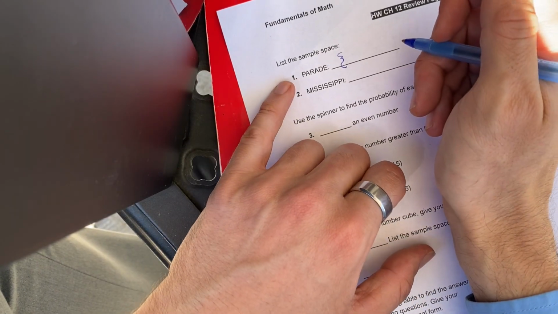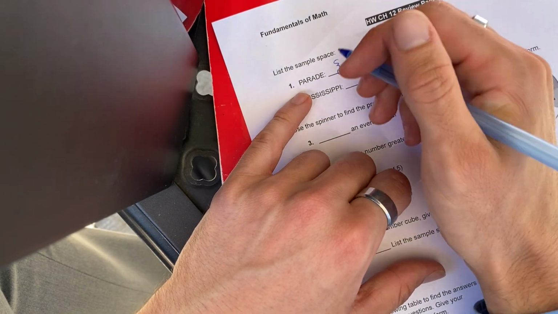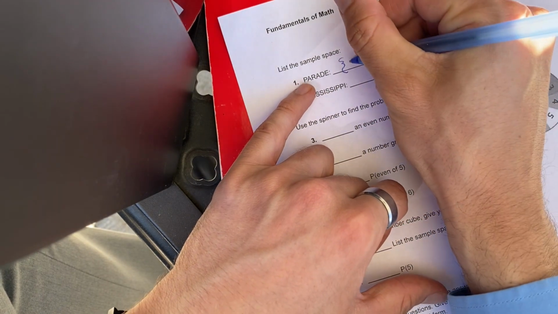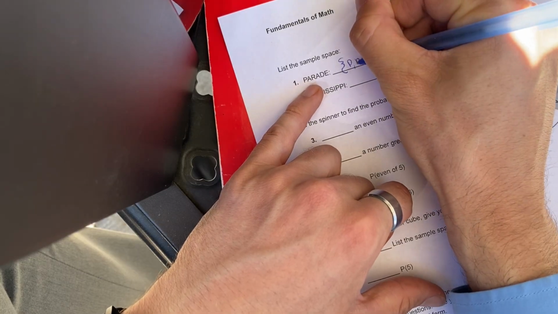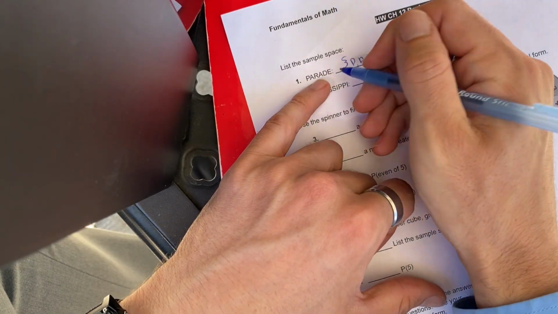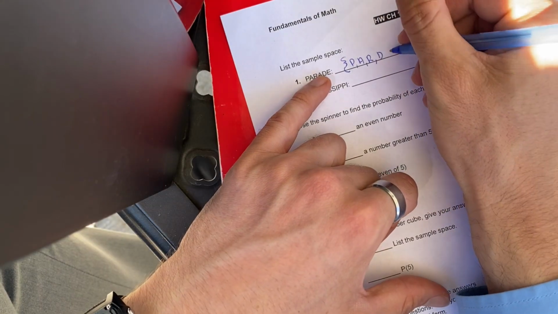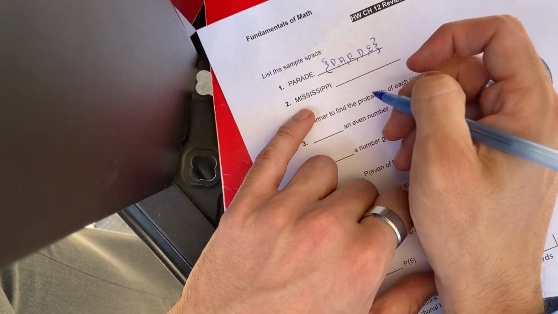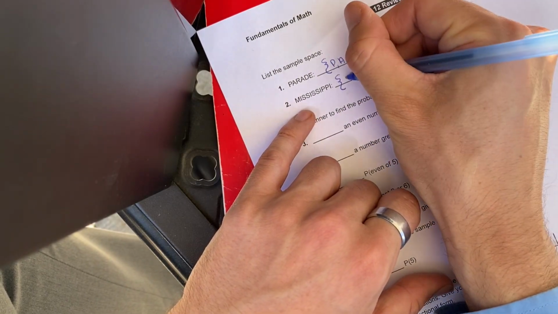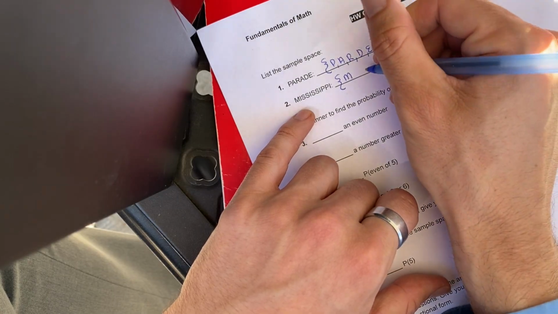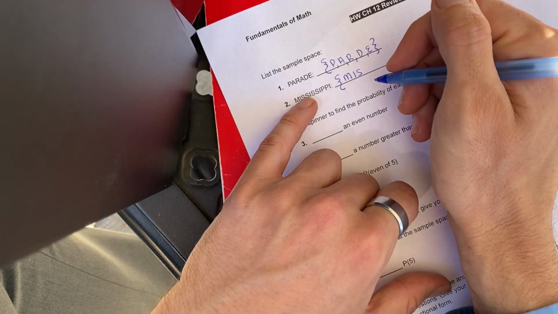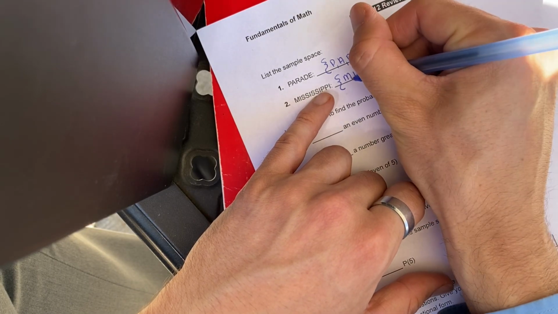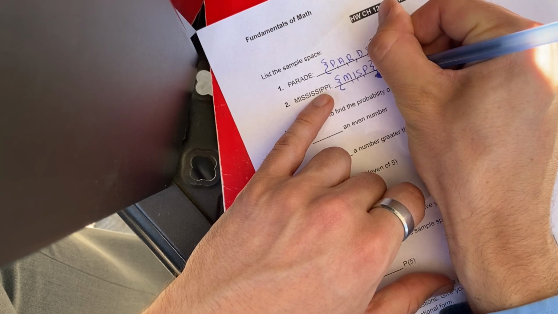But this one lists the sample space, so we want to know one of each and not repeating is the easiest way. So we have P, we have an A, we have an R, we already had A, so we don't do that one again, and then we have D, and we have E. So that is our sample space from that word parade. Mississippi, you see a lot of repeating letters there. So we have an M, we have an I, S, we already did the S, we already did the I, and P. So M, I, S, and P will be our sample space.